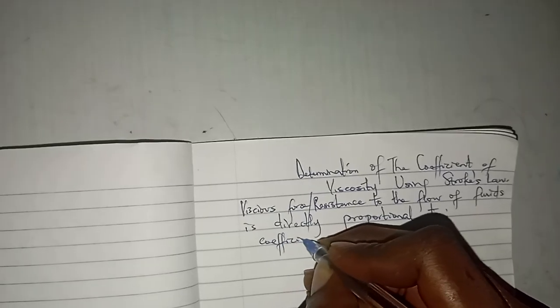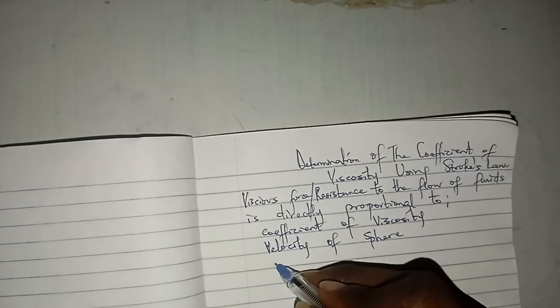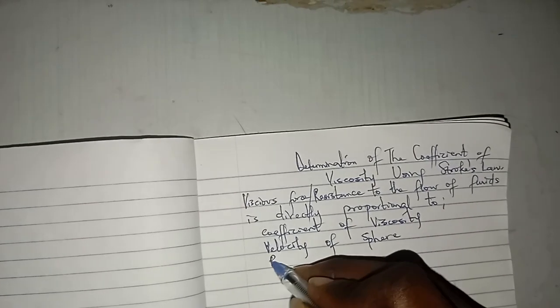So it's directly proportional to three things, and those three things are the coefficient of viscosity, velocity of the sphere, or you say terminal velocity, and radius of the sphere. So this is his rule.